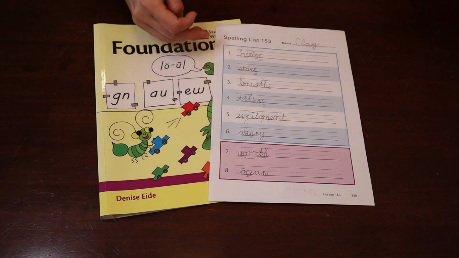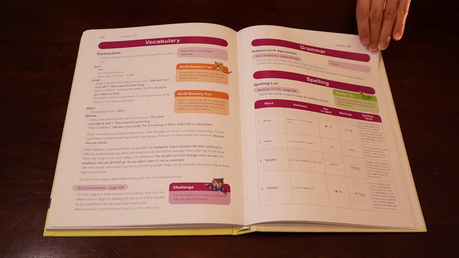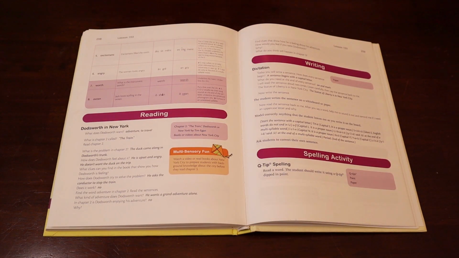After that, you go into your spelling list for the day. Again, we have 8 spelling words. My kid, after writing 8 spelling words, is pretty tapped out for the day. They're not going to be able to do anything more, so after spelling, I would end the lesson. So for the spelling list for the day, we have arrive, stare, breathe, believe, excitement, angry, worth, and ocean. So I would help them finger spell. We would do the finger spelling analysis, and they would write out their spelling words for the day, and I would end there. And then we would move into day 3 of the lesson.